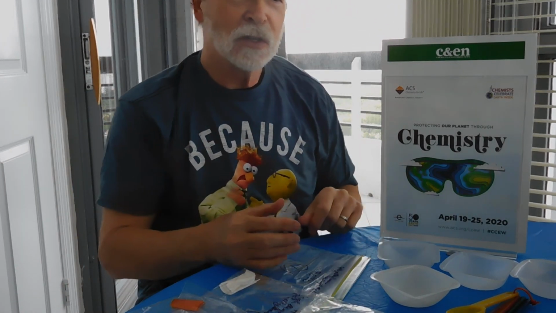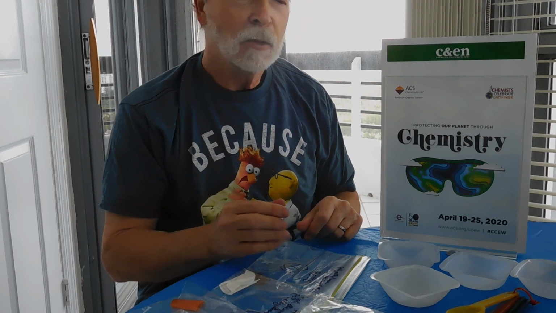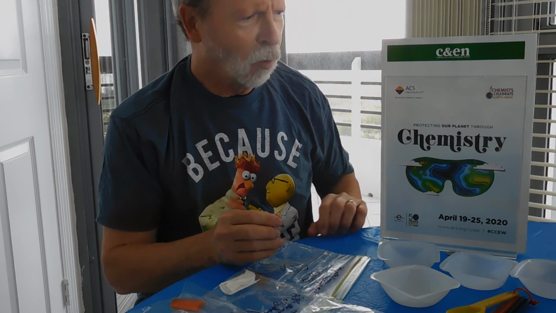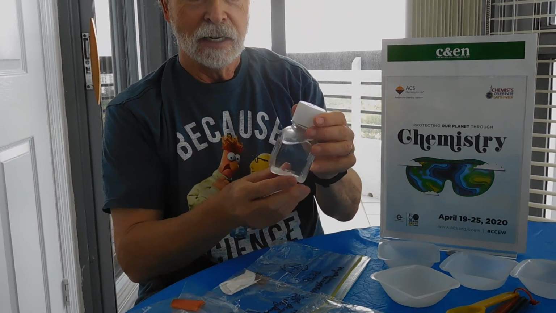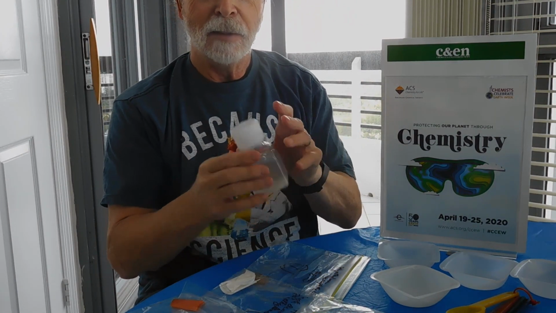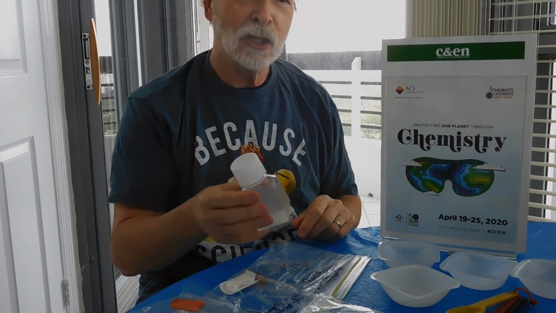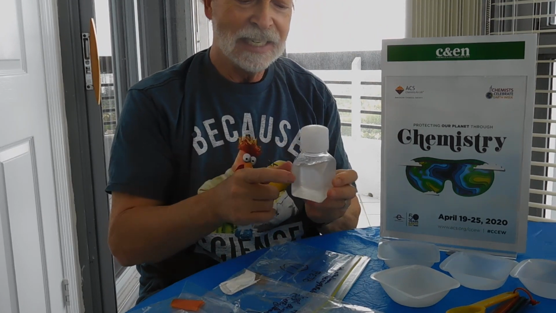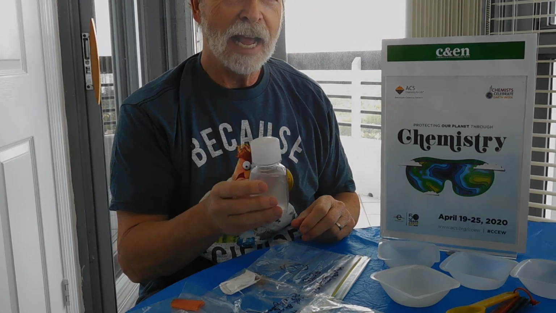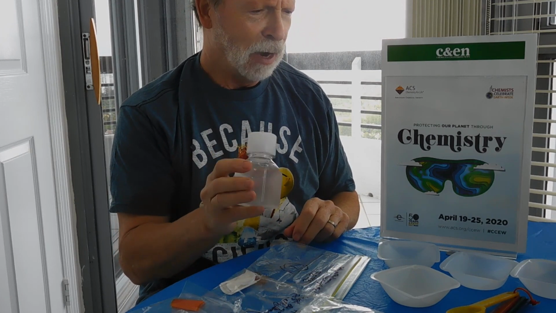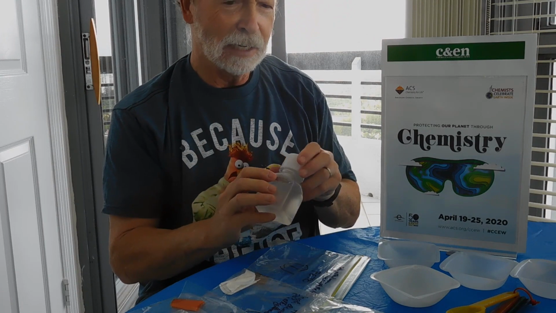To prepare the solutions, I took some tap water and put some table salt in it, shook it up, and made a solution that's saturated. The density of the solution is a bit greater than that of tap water. It's about 1.1 grams per milliliter.